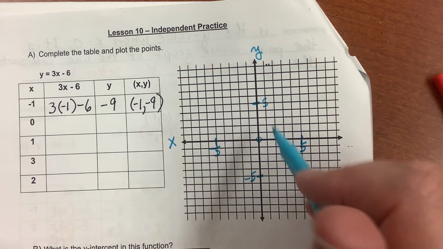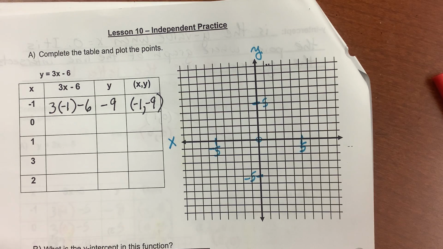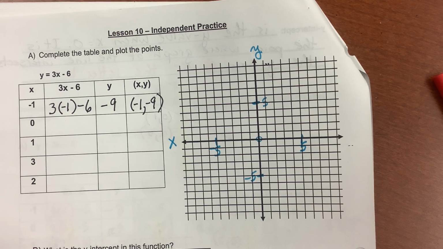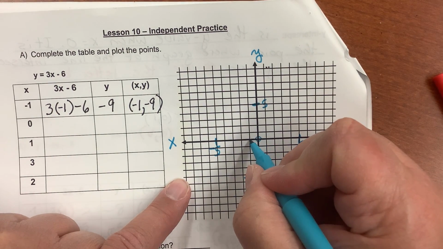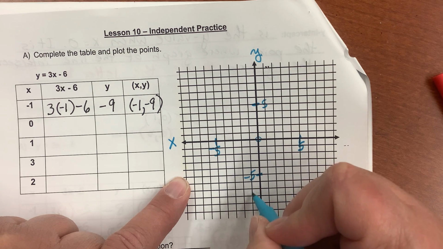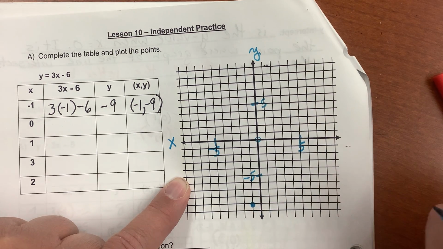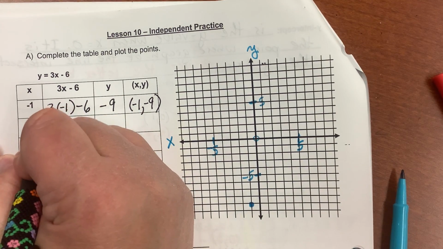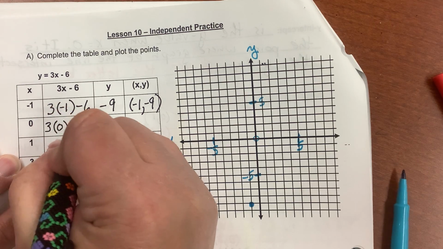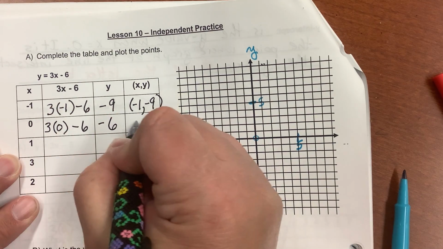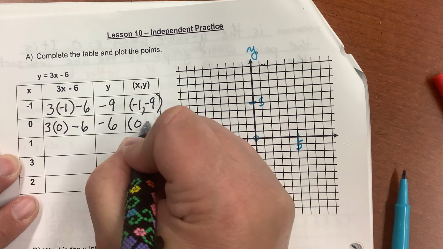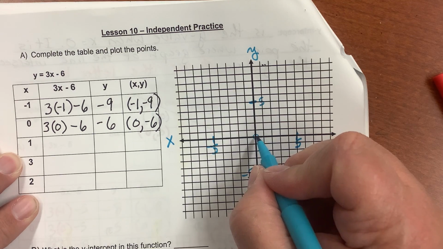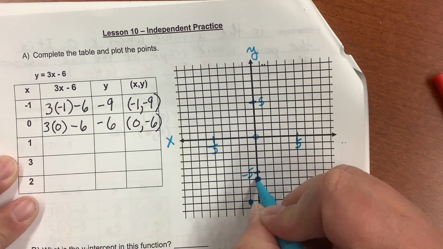So now I have some reference on my coordinate plane. This is the coordinate plane with an x-axis and a y-axis, and something telling you what those boxes are worth. So the first point I'm graphing is -1, 5, 6, 7, 8, 9. Here's my first point at -1, -9. Now let's get another point. 3 times 0 is 0. Minus 6 is -6. So my next point to graph is 0, -6. So where is that? Here's 0, no right or left, down 6, right there.